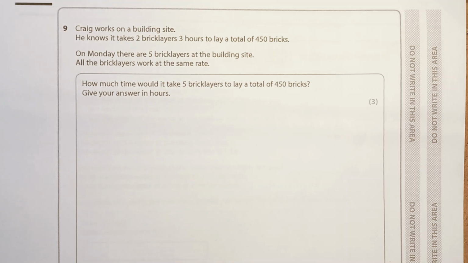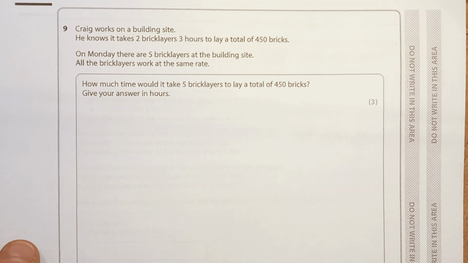Question 9. Craig works on a building site. You know it takes 2 bricklayers 3 hours to lay a total of 450 bricks. On Monday, there are 5 bricklayers at the building site. All the bricklayers work at the same rate. How much time would it take 5 bricklayers to lay a total of 450 bricks? Give your answer in hours.